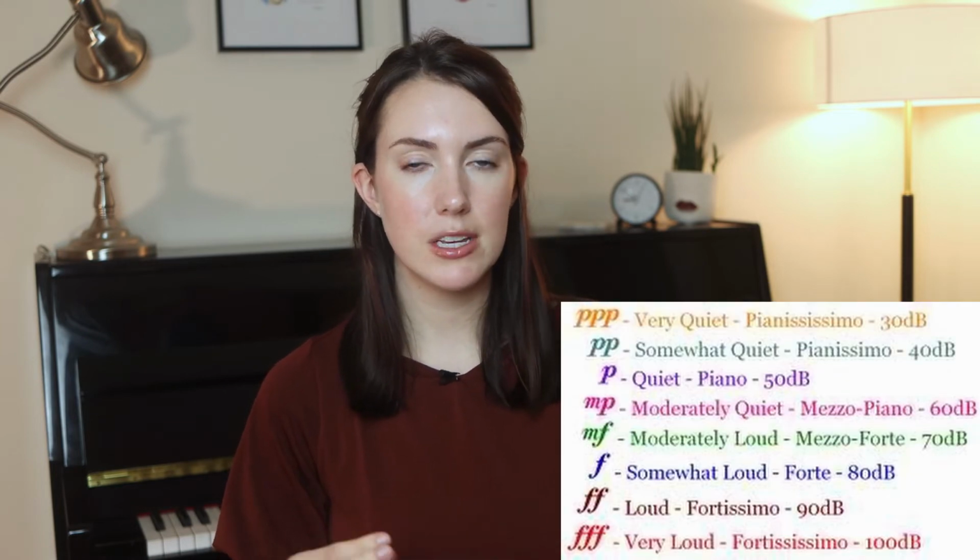So these are exclusively marked by abbreviations in Italian. So for instance, if you want to play quietly, it would be marked with a P for piano. If it's medium soft, it would be MP, which means mezzo piano. Medium loud is mezzo forte, and loud is forte. And then there are more extreme sides on the loud and soft, but those are just the four most basic ones that you would see in the score. So remember, dynamics equals volume.